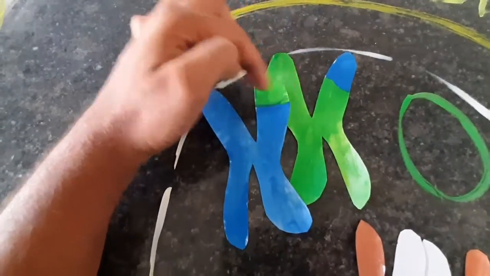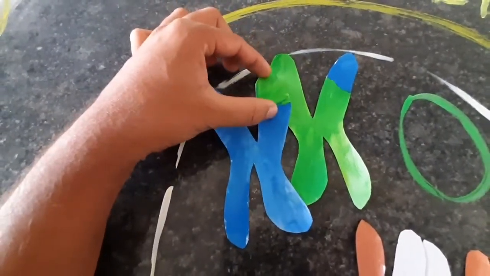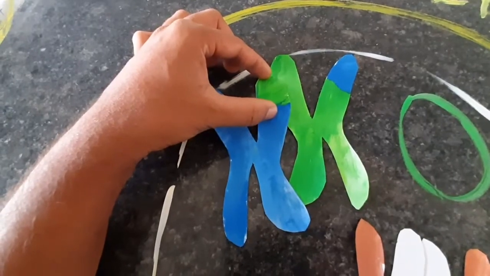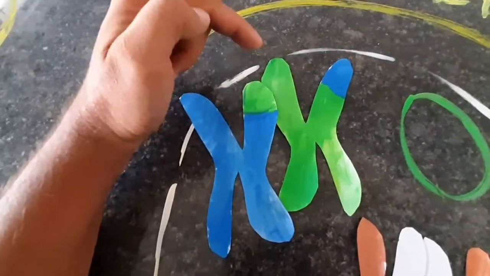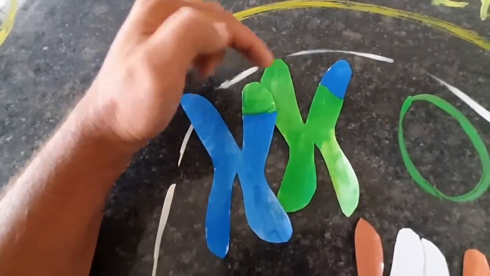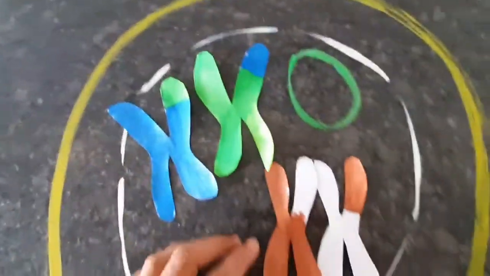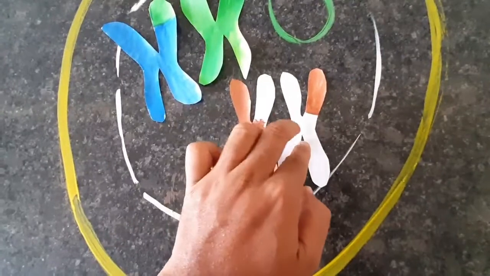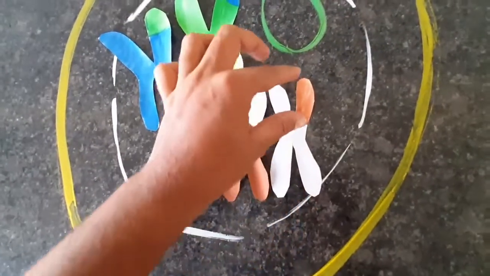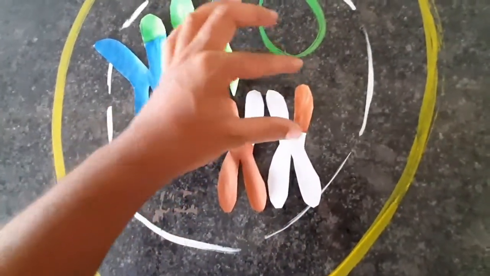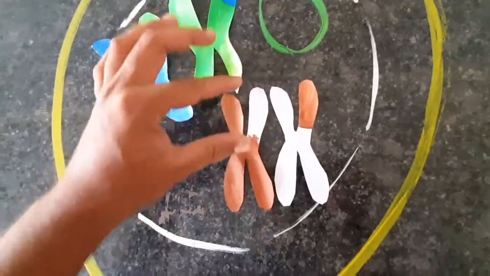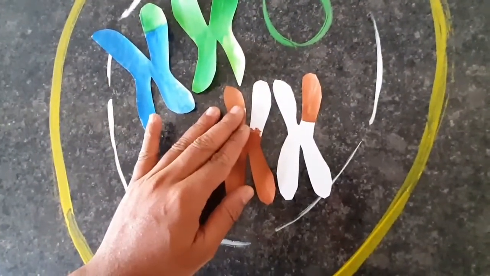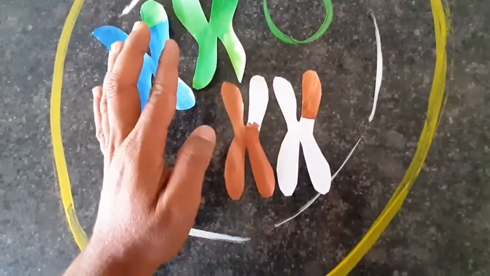Yes, that means during crossing over they have shared the chromatid segments because of the crossing over or recombination process. Got it? Okay. The same is applicable to the other homologous pair. Again, this white colored chromosome has given a piece of chromatid to the brown colored chromosome, and the same has occurred vice versa.